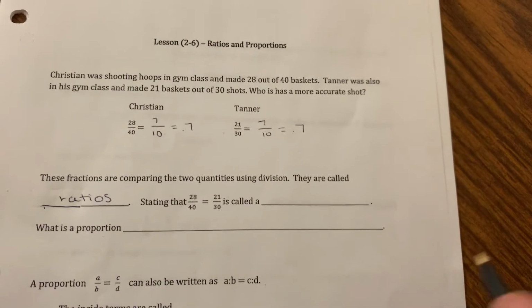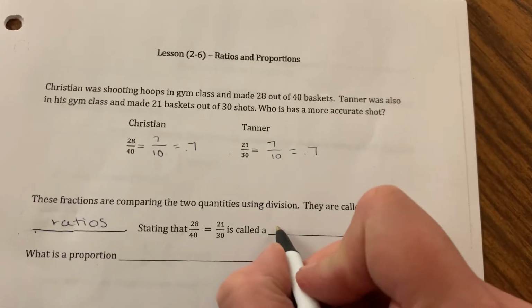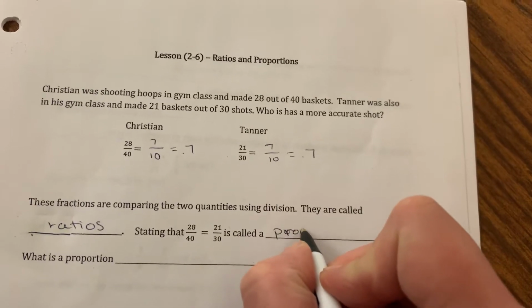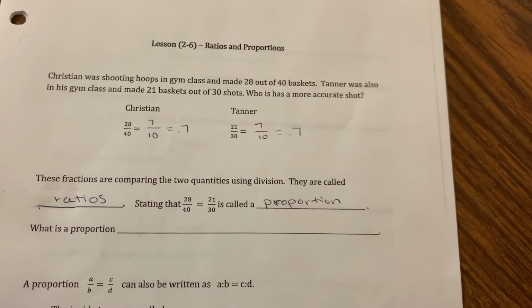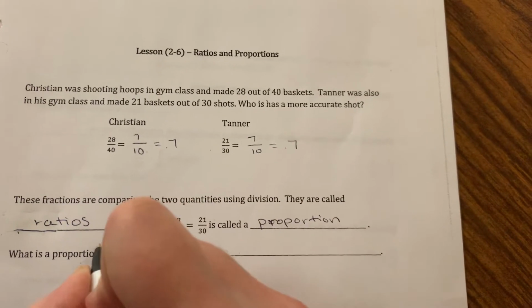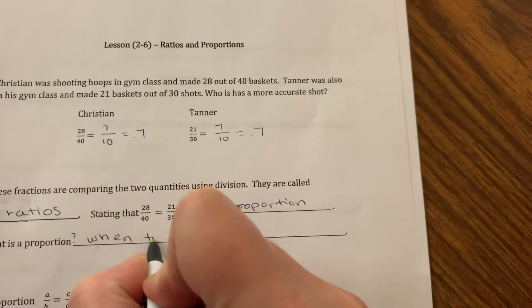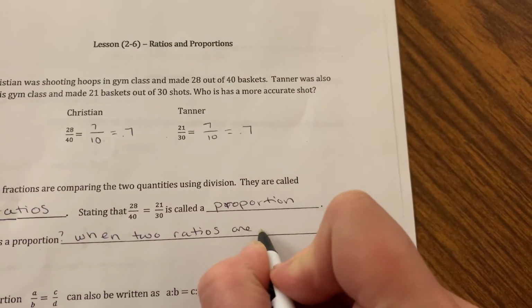Stating that 28 over 40 is equal to 21 over 30 is called a proportion. What is a proportion? A proportion is when two ratios are equal.